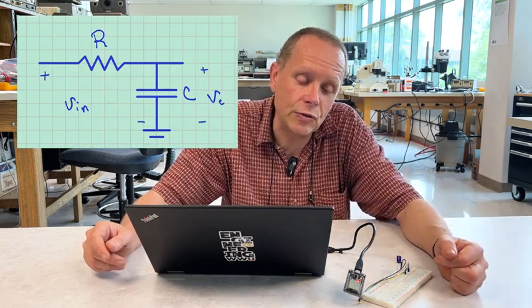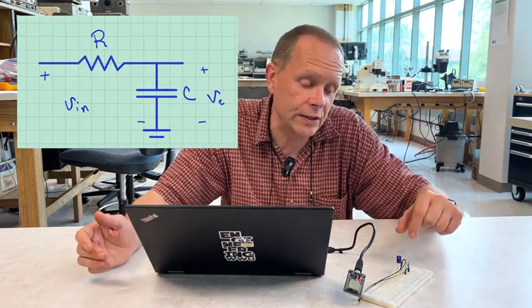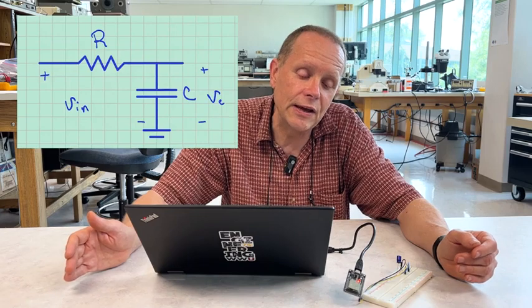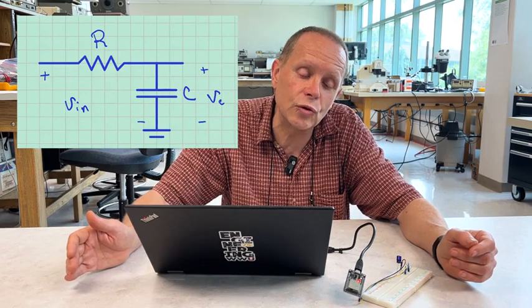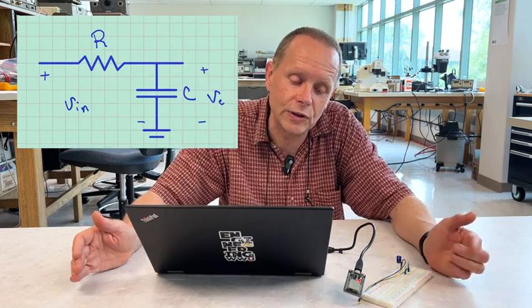And then the other thing this ESP32 has is an analog to digital converter. And as you might imagine, that takes the analog voltage. In this case, I'm hooking up to the output voltage, or the capacitor voltage, and it measures that. It actually converts that voltage into a digital number in the computer. And you can use that number then to do some mathematical calculations, which we'll do inside the computer here. We'll show you how to do that in the software.